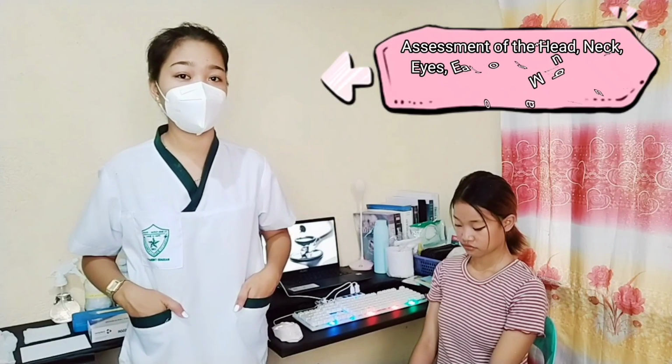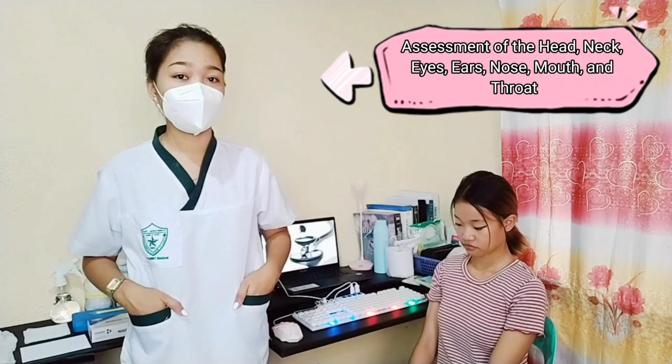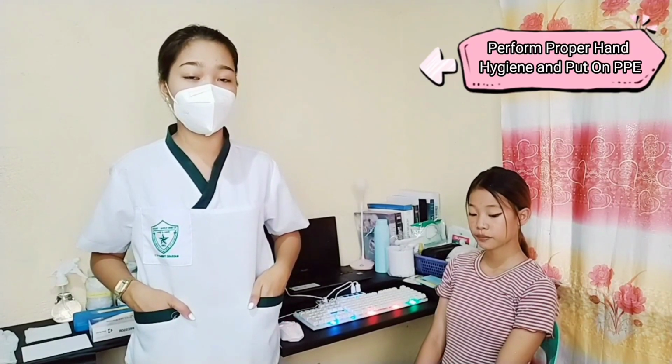Sabino, your student nurse. And for today, I'll be performing a return demonstration on the assessment of the head, neck, eyes, ears, nose, mouth, and throat. So for this procedure, you want to perform proper hand hygiene and put on PPE if indicated. And after this, we can now proceed to the assessment.